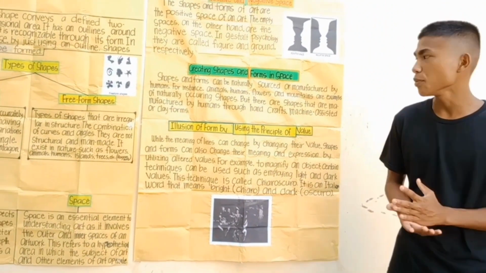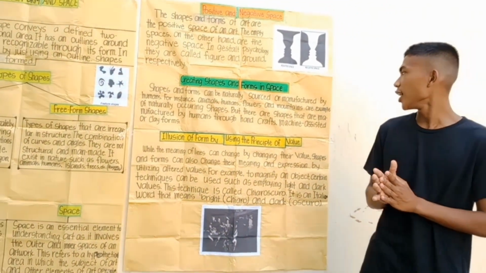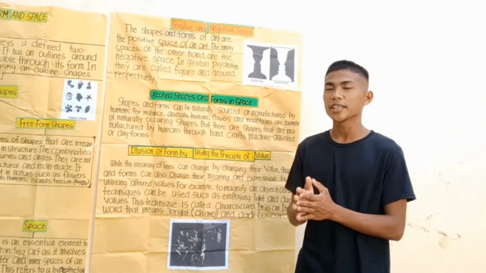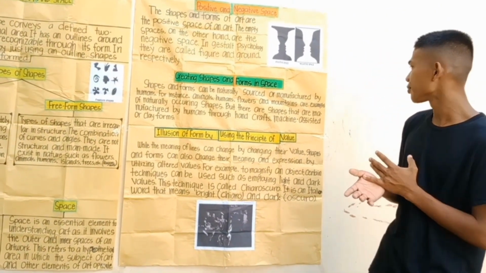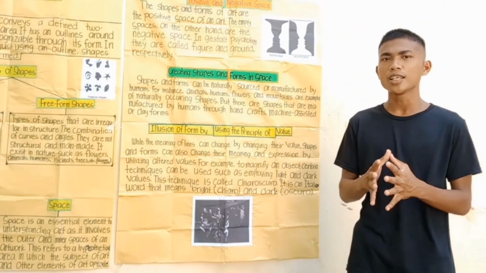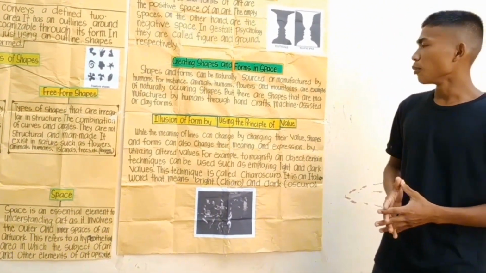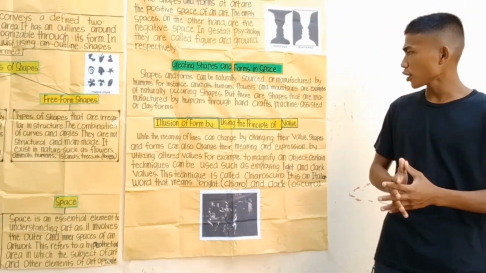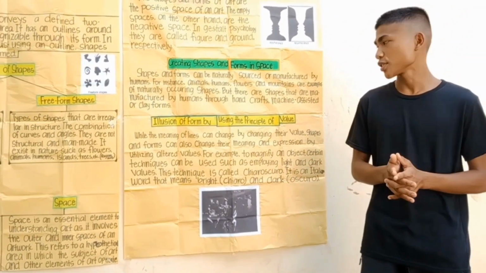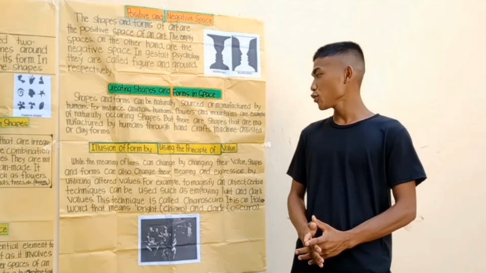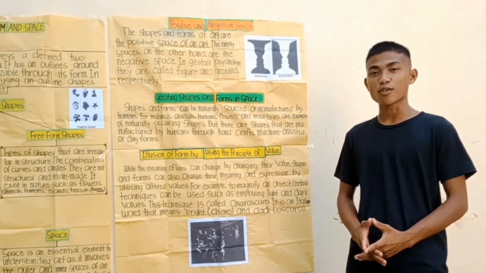So in general, shapes can be formed or reformed by humans. For instance, animals, flowers, and humans are examples of naturally occurring shapes. But there are shapes that are manufactured by humans or machine-assisted clay forms. So next is an illusion of form by using the principles of value.